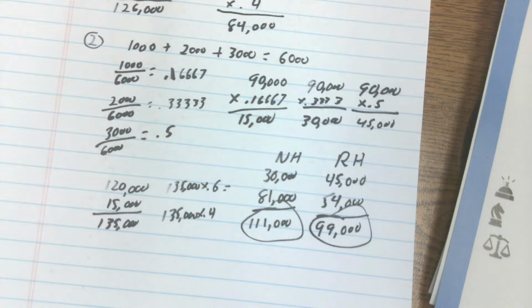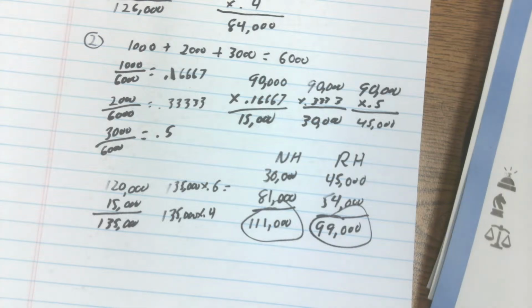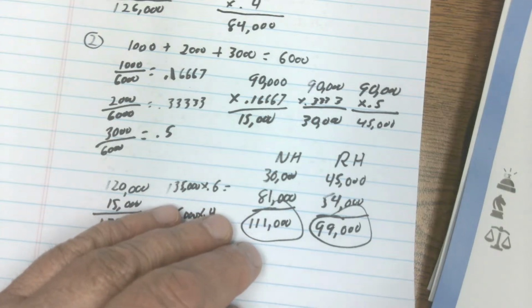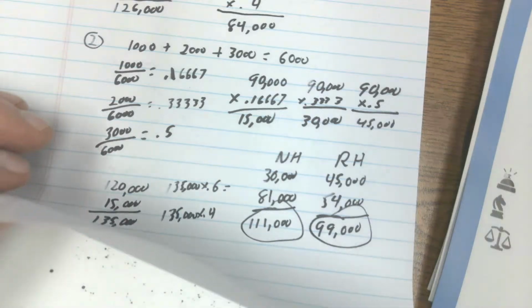And then it asks us, why might they prefer this allocation method? Because certainly the kitchen is going to use the services of the cleaning department, and so that needs to be taken into account as we're allocating these costs. All right, the next one I chose is number 7-28 from your book.